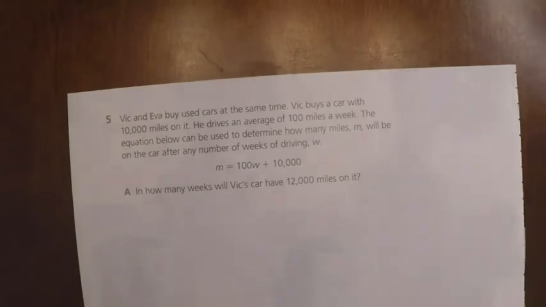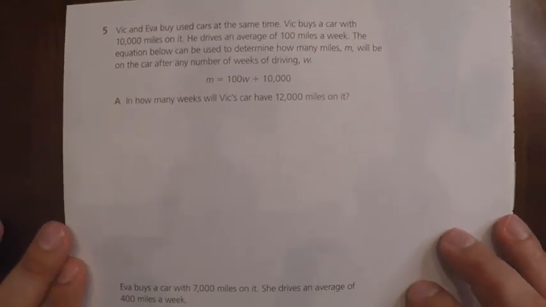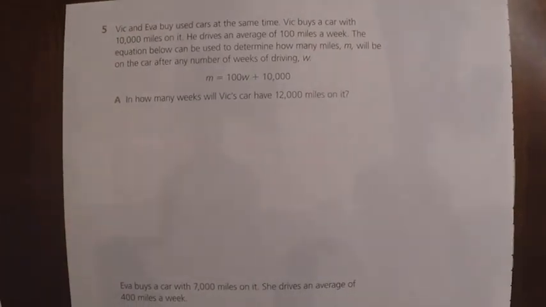All right, taking a look at the next question here. So the next question jumps in. Question 5 says, Vic and Ava buy used cars at the same time. Vic buys a car with 10,000 miles on it. He drives it an average of 100 miles a week. The equation below can be used to determine how many miles M will be on the car after any number of weeks of driving W. So M is the amount of miles after the amount of weeks of driving. And how many weeks will Vic's car have 12,000 miles on it?